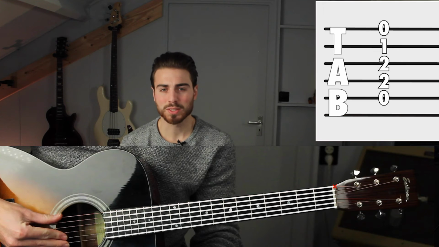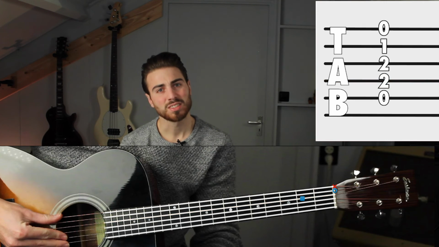Sometimes there are multiple numbers underneath a number on the tab line. This means that you have to place more fingers and play more strings at the same time. Sometimes this is a chord, like this one. The bottom line is empty, so we don't have to play the E string. An open A string, the 2nd fret of the D string, the 2nd fret of the G string, the 1st fret on the B string and an open E string.